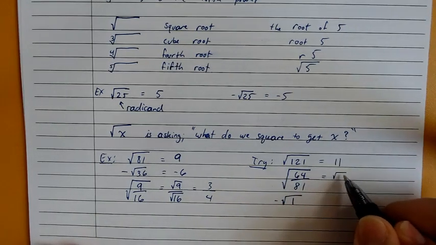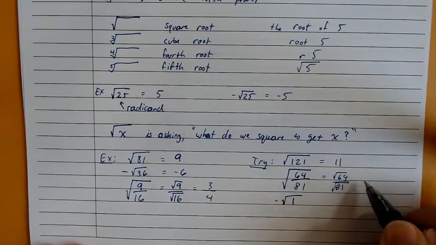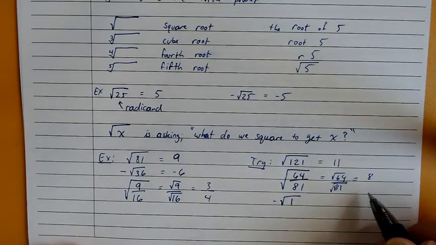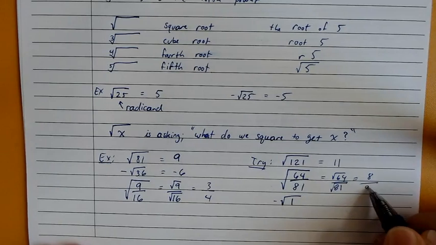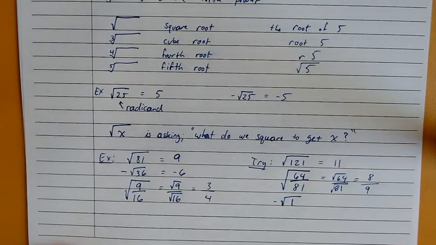To take the square root of a fraction, I can handle the top and the bottom separately. The square root of 64, that's going to be 8, because 8 times 8 is 64. The square root of 81 is 9, because 9 times 9 is 81. And so I get 8 over 9 as my square root.